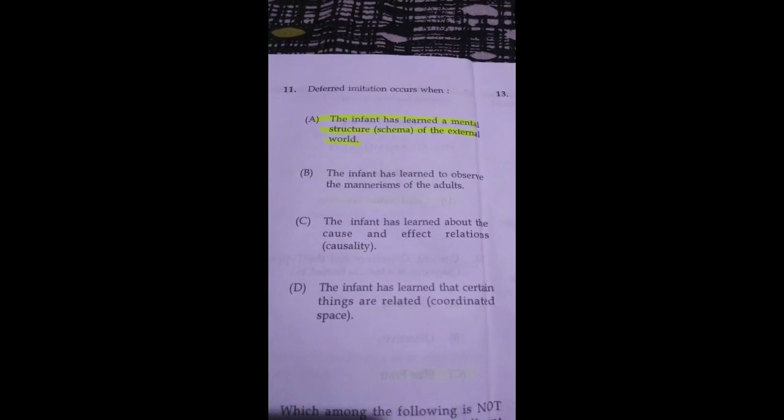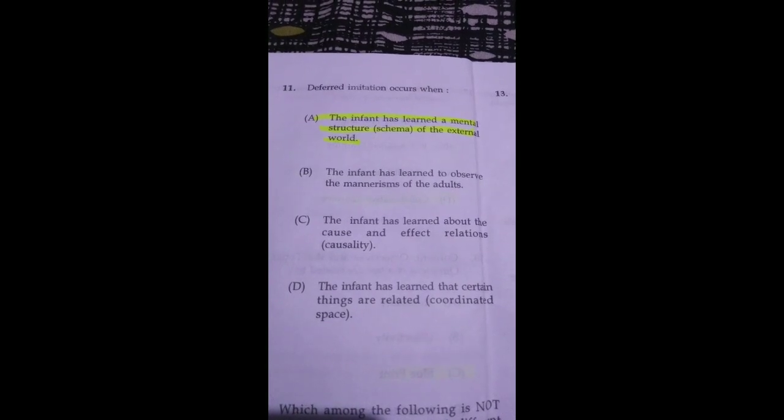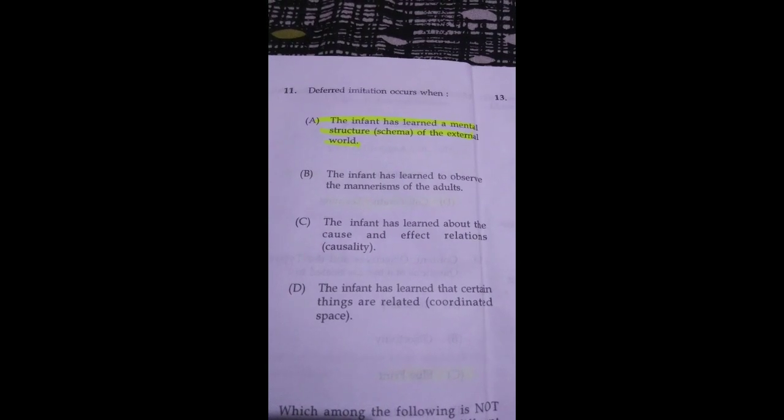Deferred imitation occurs when the infant has learned a mental structure of the external world; has learned to observe the mannerisms of adults; has learned about cause and effect relations; or has learned that certain things are related. Answer, the infant has learned a mental structure or schema of the external world.